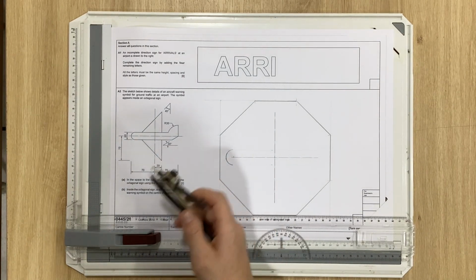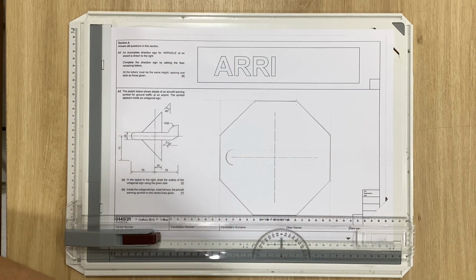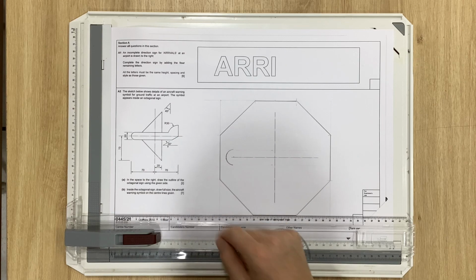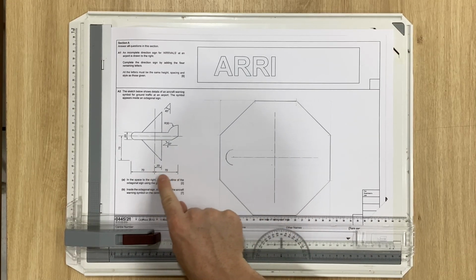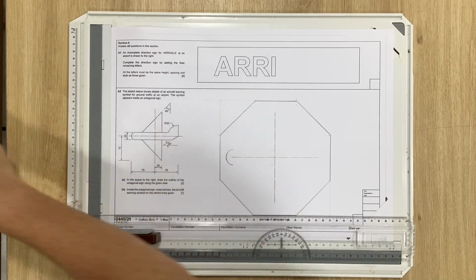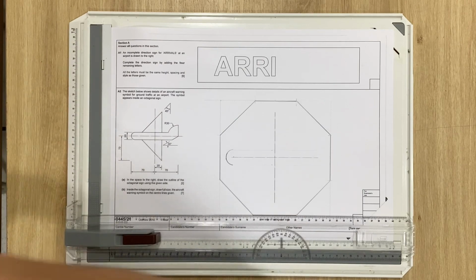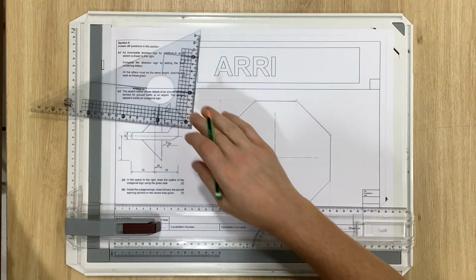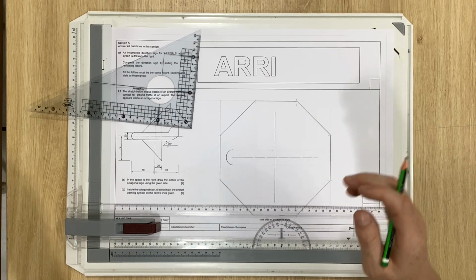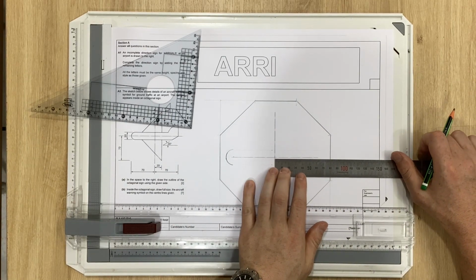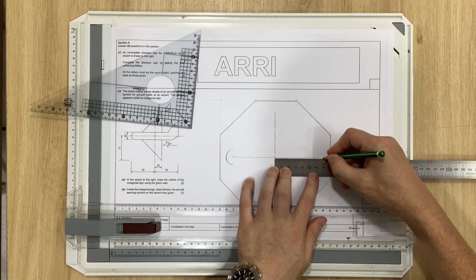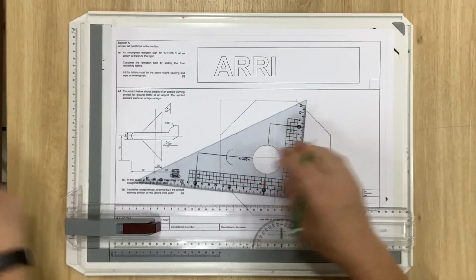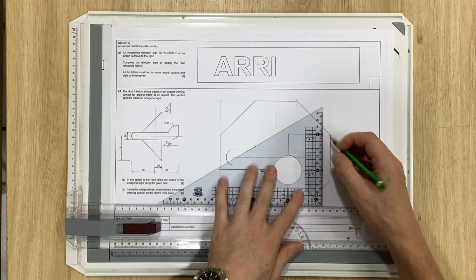So what we're going to look at next then is the rear of the plane. It's this back part here. So I know again, it's 70 from the centre line to the end there. So I'll get my 90 degree and, oops, okay, ruler first. Measure 70, which is here, and do a line up.